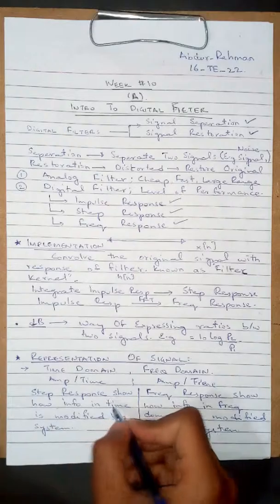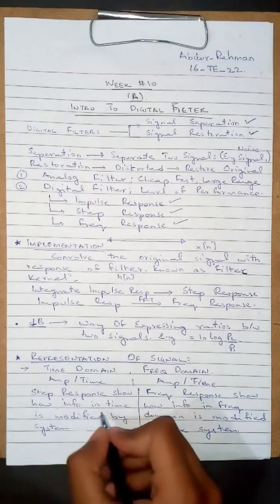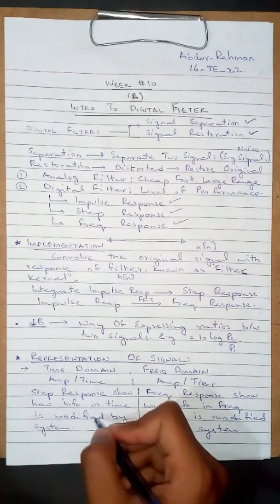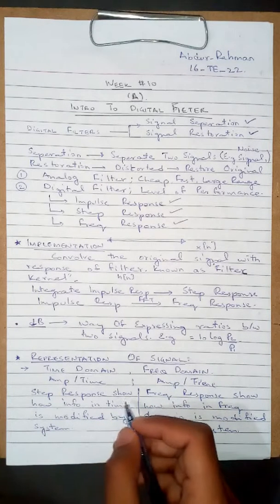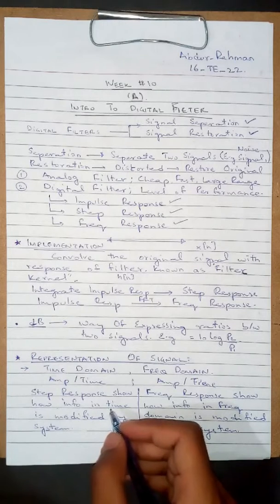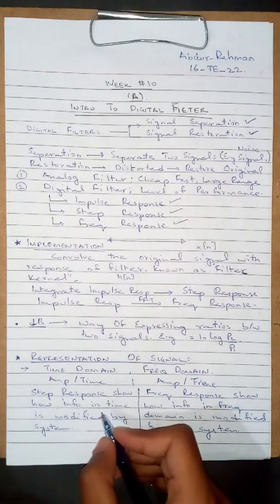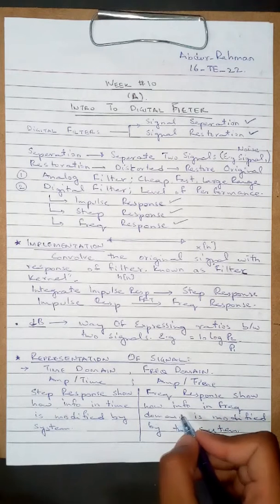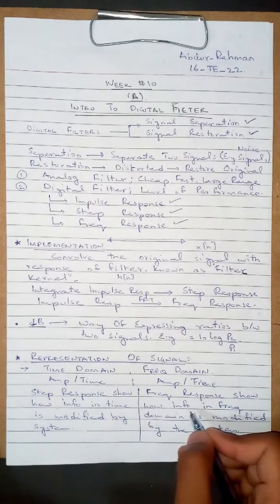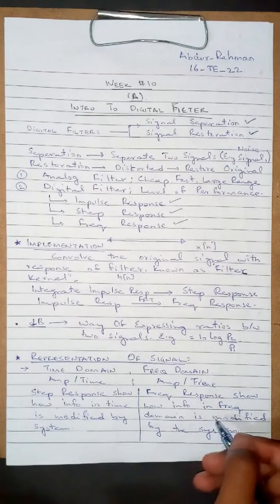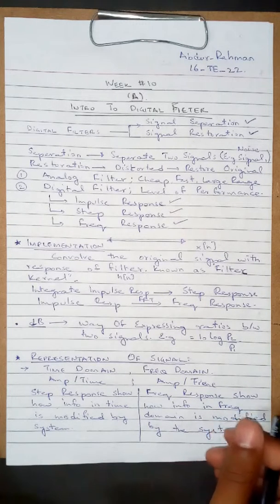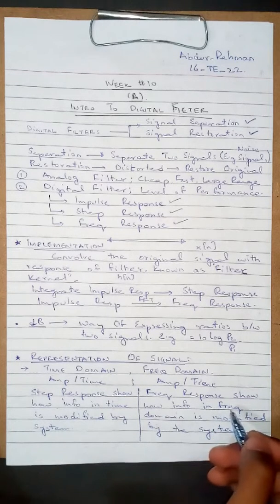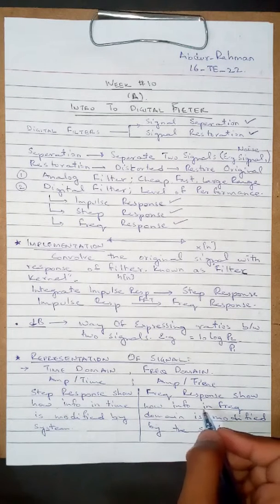A step response shows how the information in the time domain is modified by the system, by using the filter. Similarly, the frequency response shows how the frequency is changed with the help of using a different filter. When we use a filter, the change it makes on the frequency of the system is shown in the frequency response of a filter.